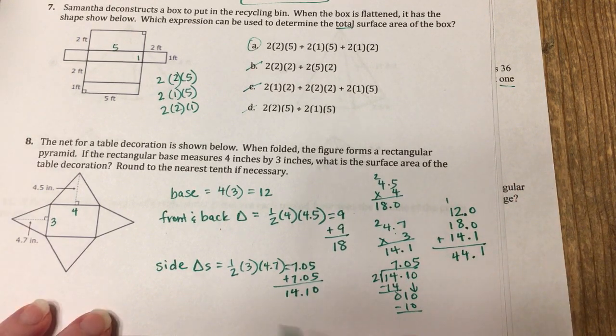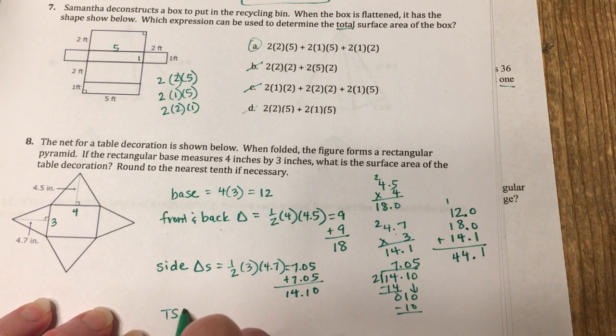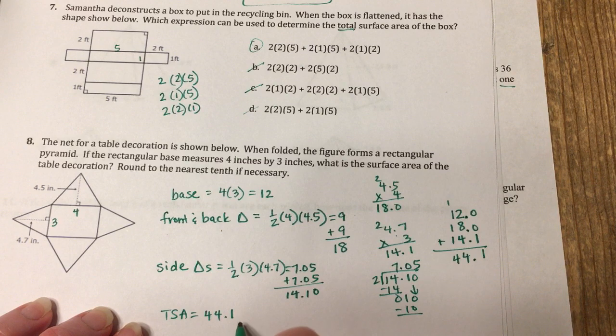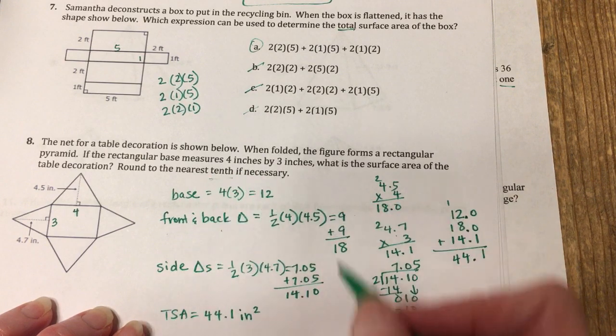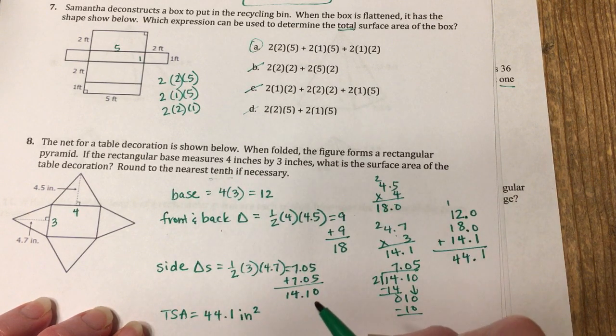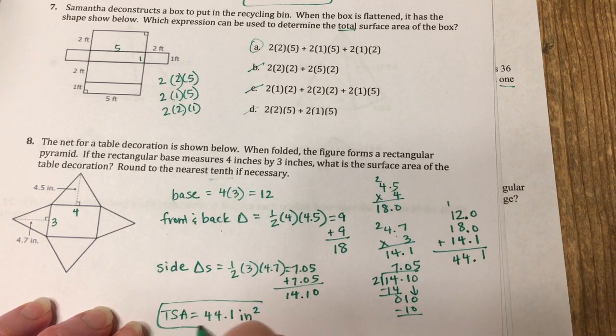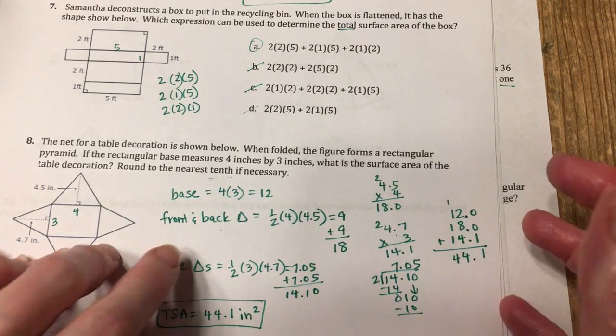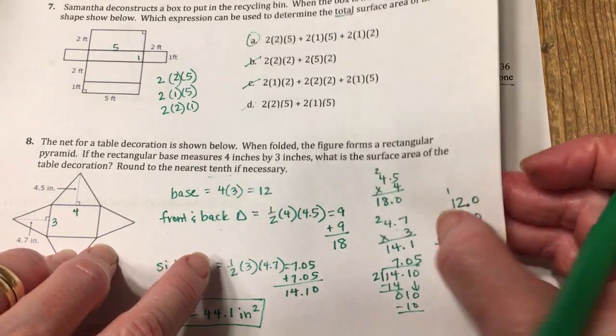So my total surface area is 44.1, and it's area, so that means I'm being measured in square inches, not cubic inches. And it says to round to the nearest tenth if necessary. So since I only go to the 10th place, I don't need to round anything. I'm just going to leave it. It's 44.1. All right, I keep on going.